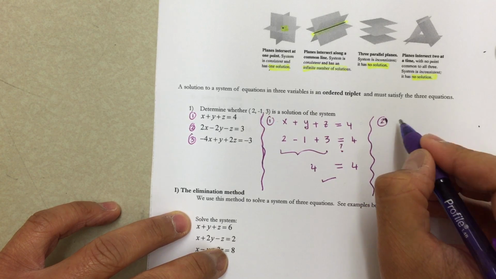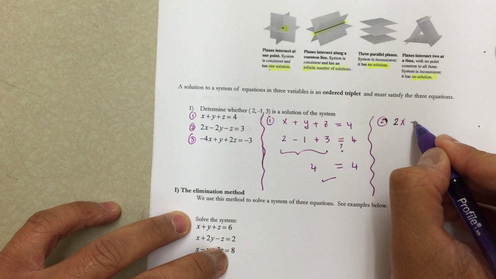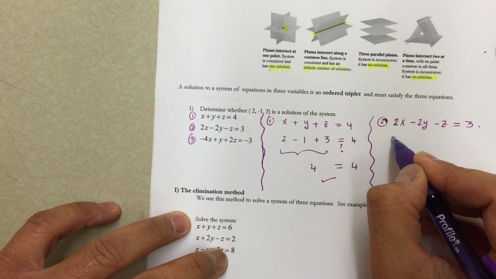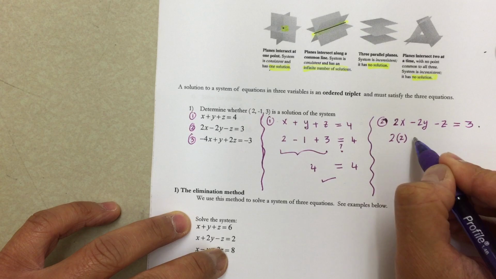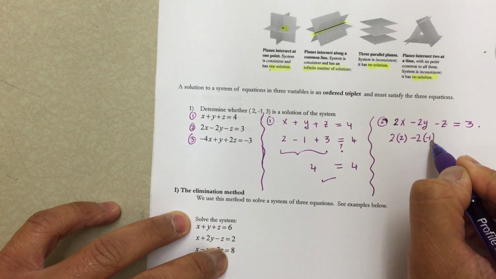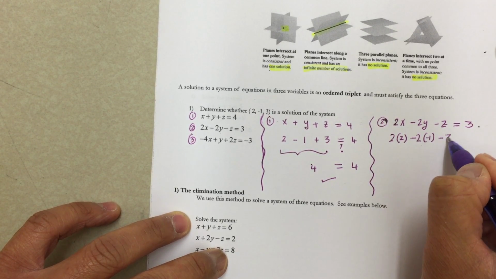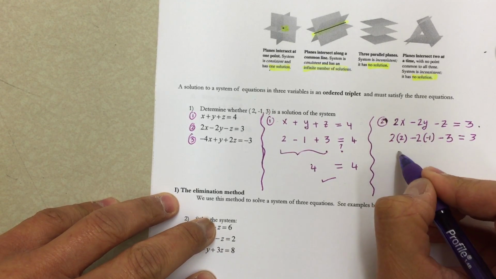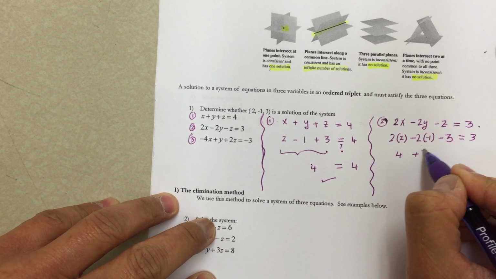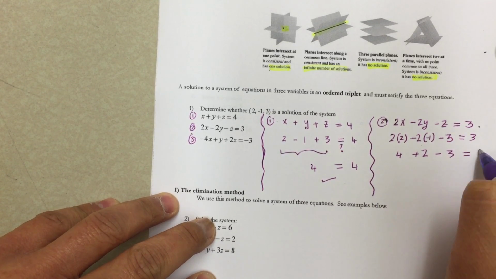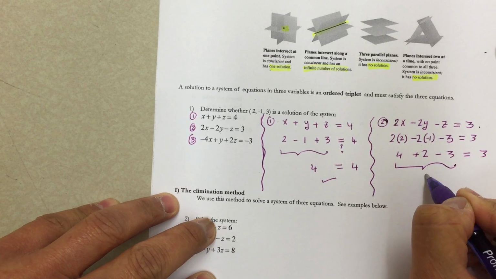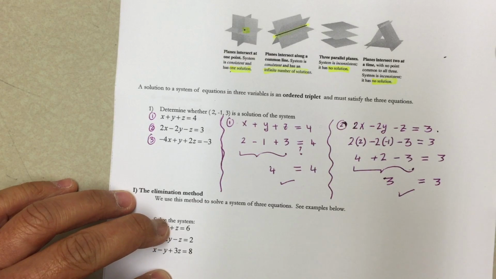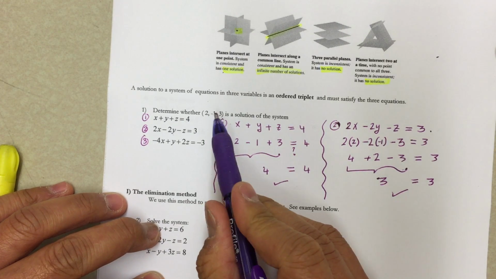We move on and plug the solution into the second equation to check it. 2x minus 2y minus z equals 3. 2 for x, negative 1 for y, and 3 for z. Simplify this, we get 4 plus 2 minus 3. This equals 3, and that's true. So the first 2 equations satisfy that solution.